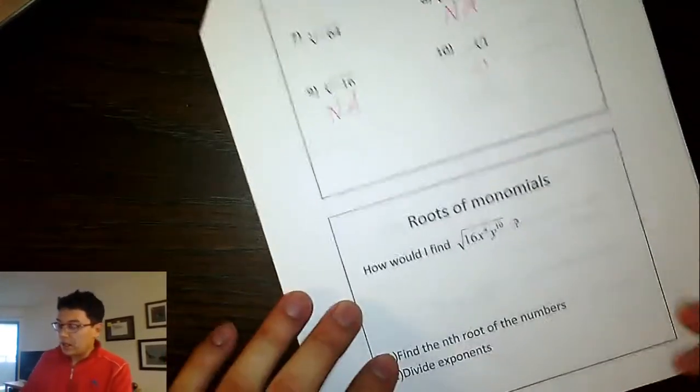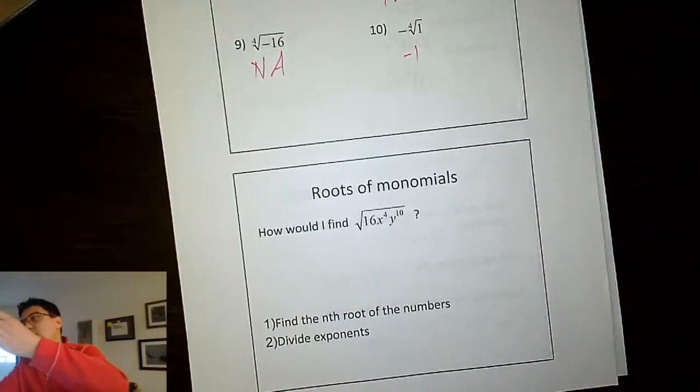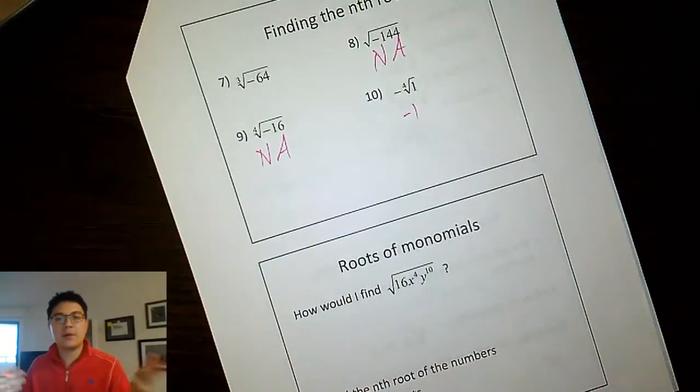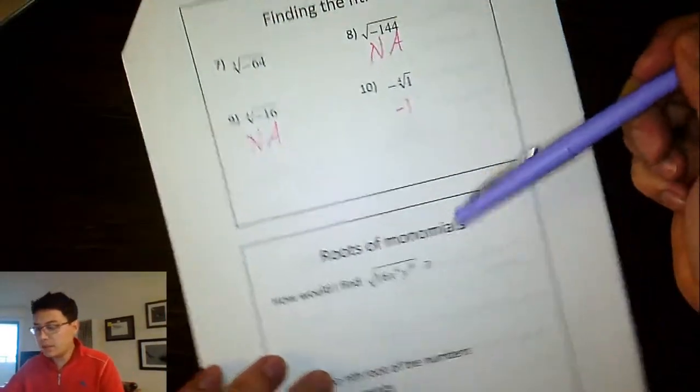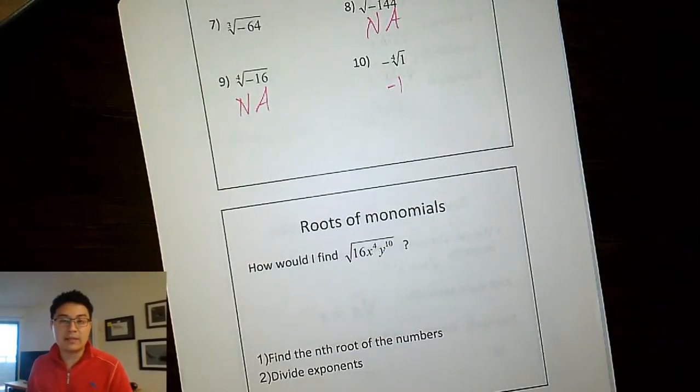Okay. Roots of monomials. This is really the meat of this section. This is really what we're getting at. Everything that we do up to this point, it's grouping numbers. We're doing prime factorization, things of that nature. Ultimately, what we want to be able to do, though, is simplify these things that don't really have a numerical answer to them.